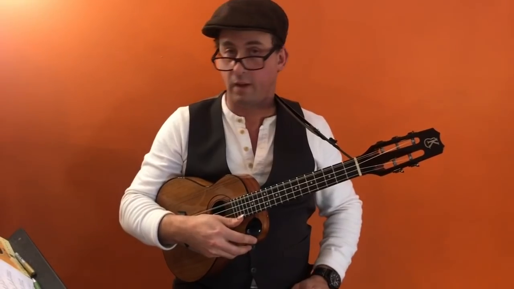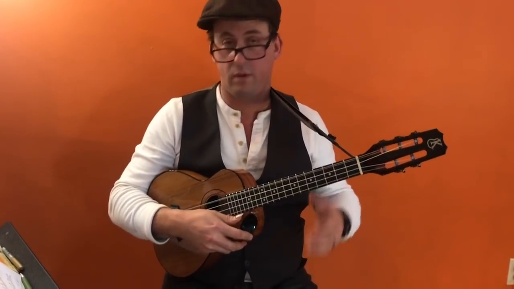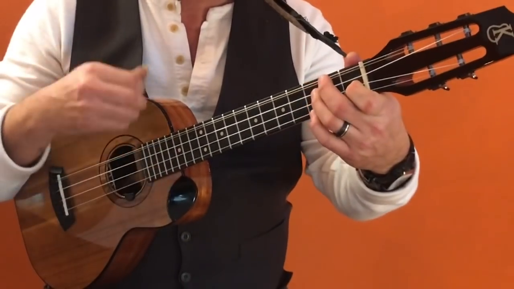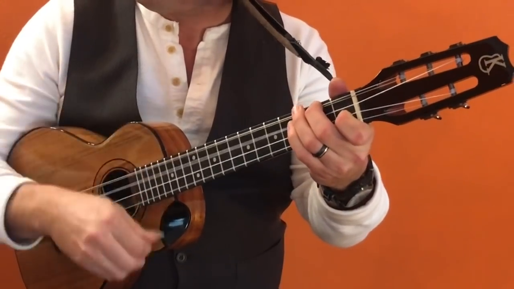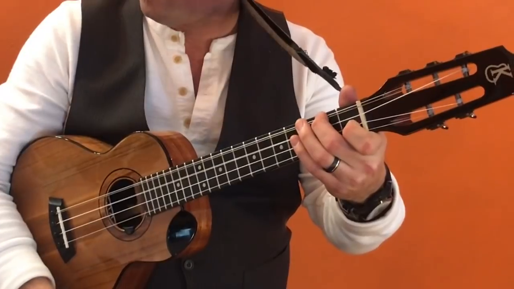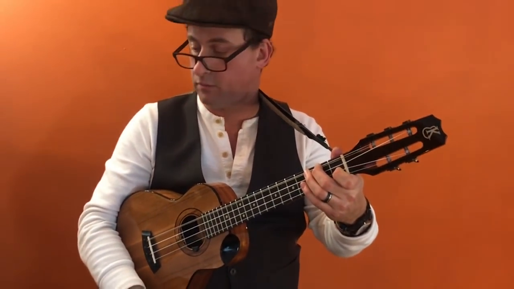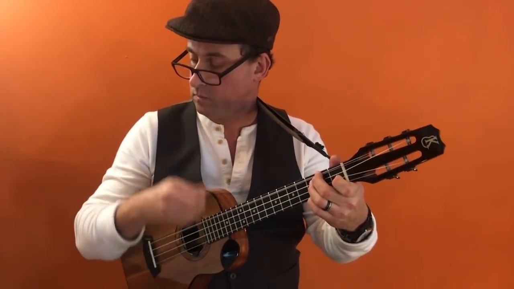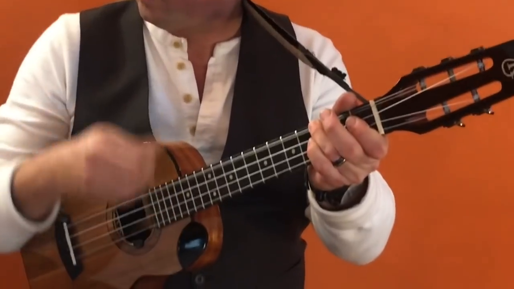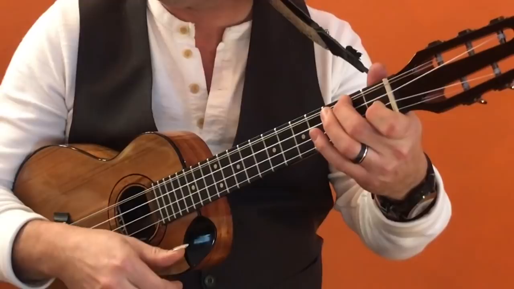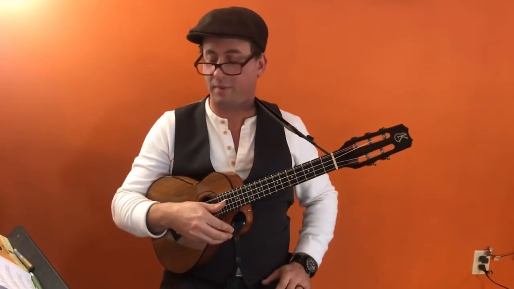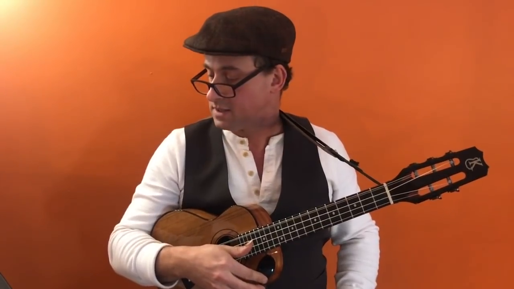Example number 4, we have an ending in the key of F. So here we go. Okay, again, example number 4. Okay, and now we go on to example number 5, which is what's called a ragtime ending in C.